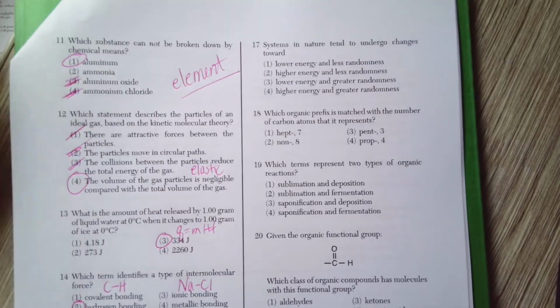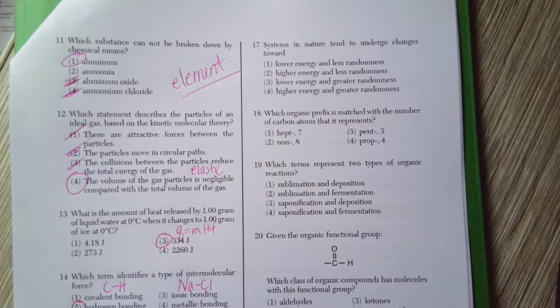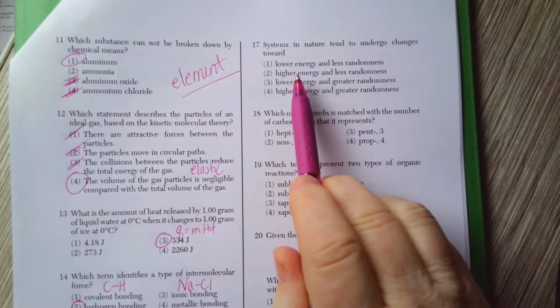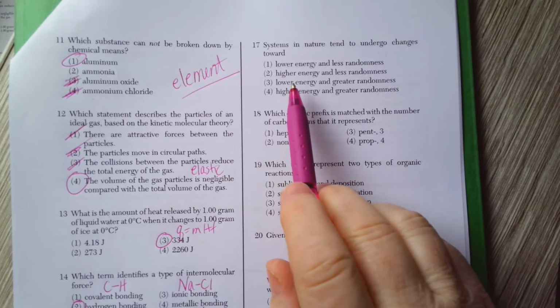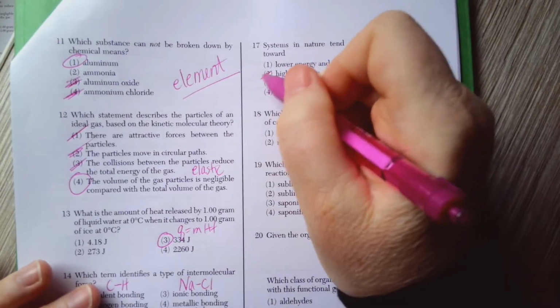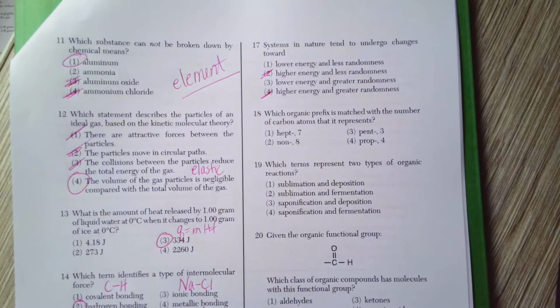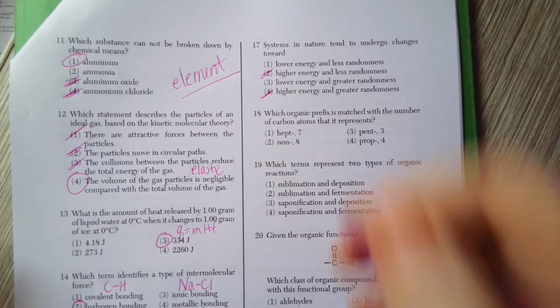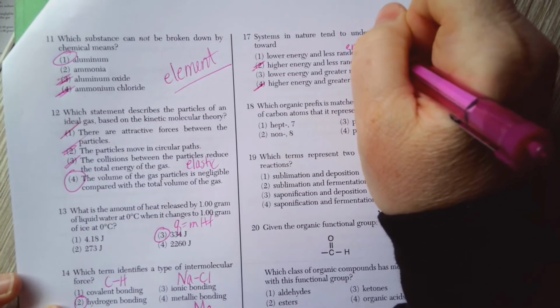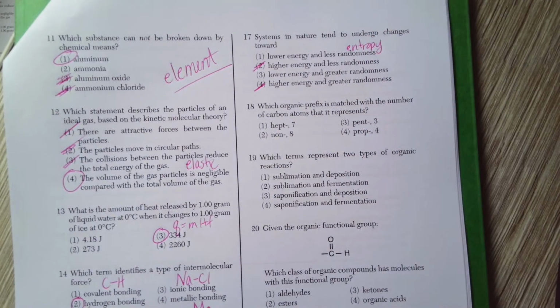Systems in nature tend to undergo changes toward. Think about this. Things want the easy way out. Would the easy way out be high energy or low energy? It would be low energy. So high energy is definitely out. And do systems tend to favor less randomness? This is entropy. That's what randomness is. Or greater disorder. Well, think about this.